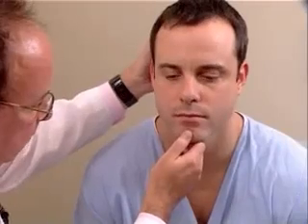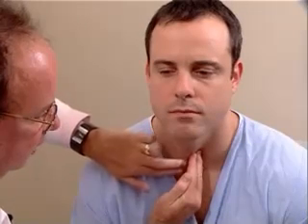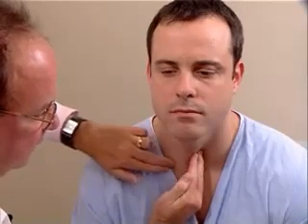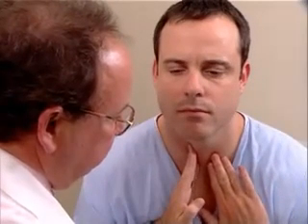So, chin down a little bit, Mr. Johnson. And I'm going to push the trachea to one side gently, thereby condensing this thyroid tissue and palpating the thyroid against the sternocleidomastoid. The same is done on the other side, and it can be done either with these fingers or with your thumb, moving toward the sternocleidomastoid.